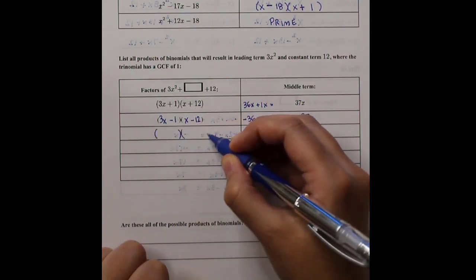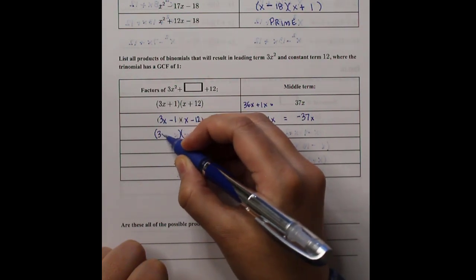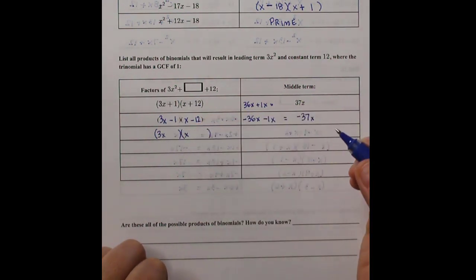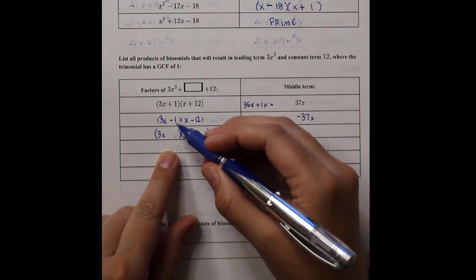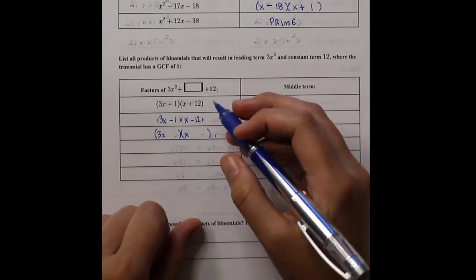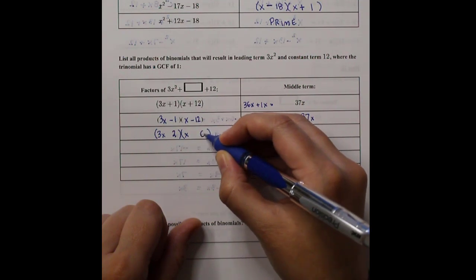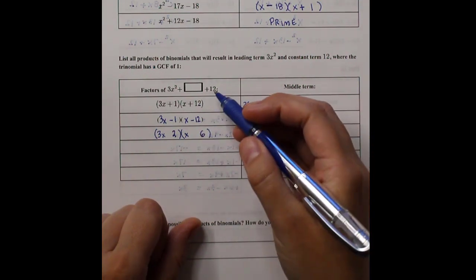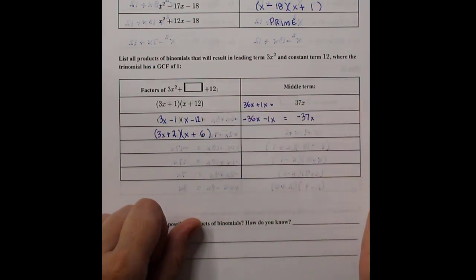Another one here. Remember we talked about it. The only way to get a 3x squared is 3x times 1x. Okay, so we know that has to go first. Okay, so how else can we get a 12? We did a 1 and 12, both ways that are possible, negatives and positives. So how else do we get 12? Well, we know that 12 is 2 times 6. Okay, but I need a positive 12. So positive 2 and positive 6.